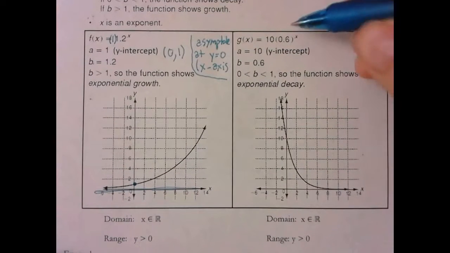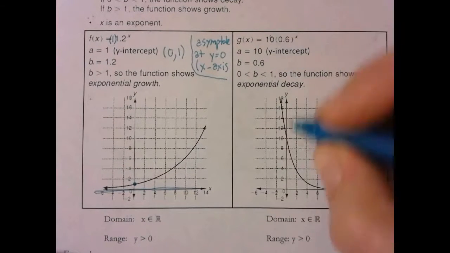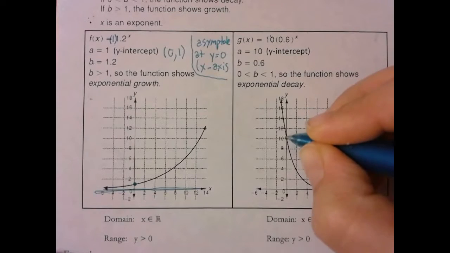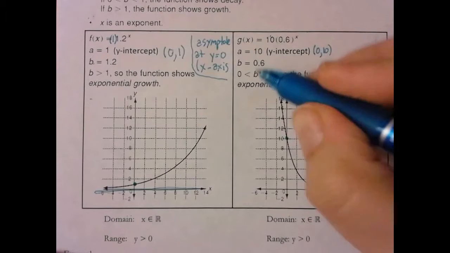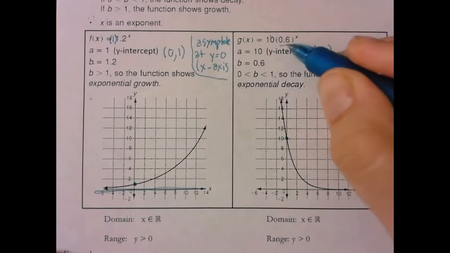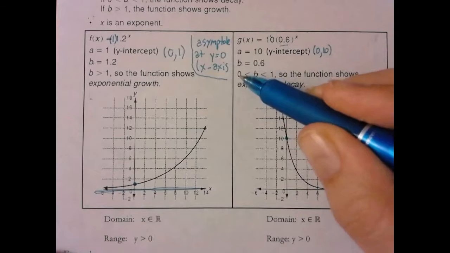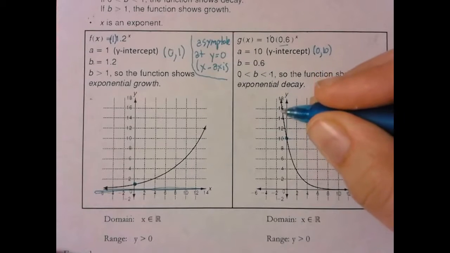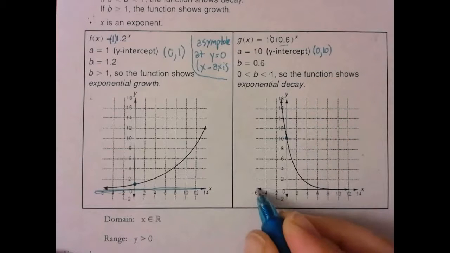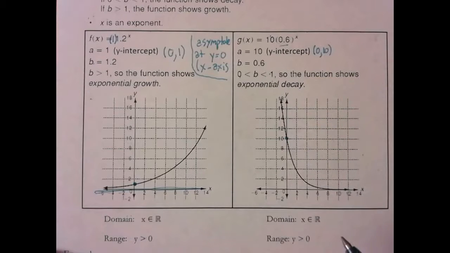Here's another example. A is 10, so we put a dot at 0, 10. And then b is 0.6. Since 0.6 is between 0 and 1, we know we want decay. So we want something that starts here and then goes down. And remember, guess where our asymptote is? That's right, our asymptote is right on the x-axis.